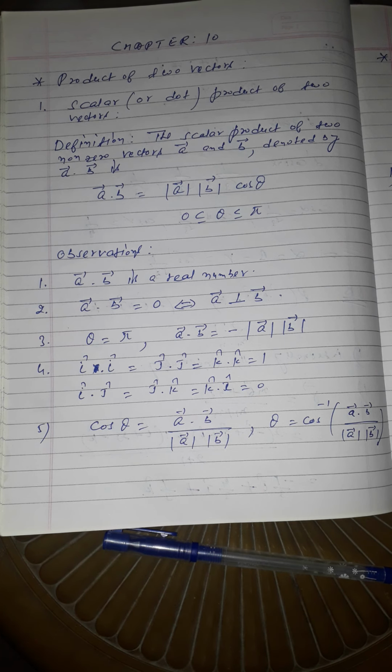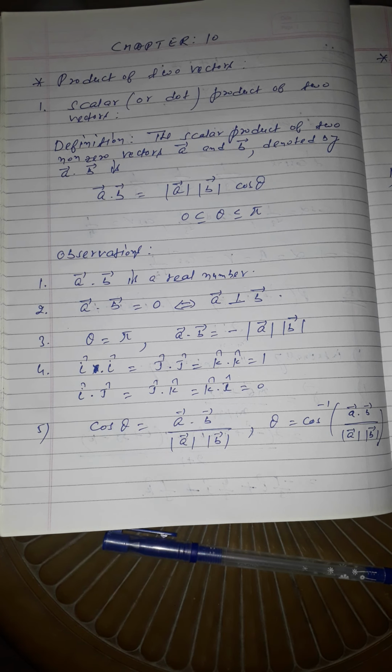Students, let us continue with your chapter number 10, Vector Algebra. In this topic today, I am going to discuss the product of the two vectors. In this chapter, first we will discuss very important concepts. First one is scalar or dot product of the two vectors, and second one is vector or cross product of the two vectors. So these two topics are very important.